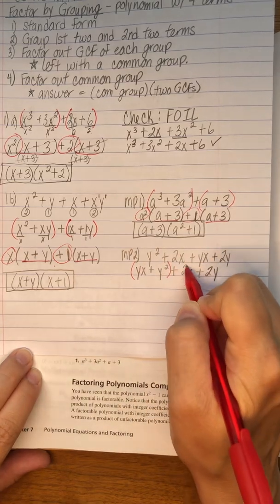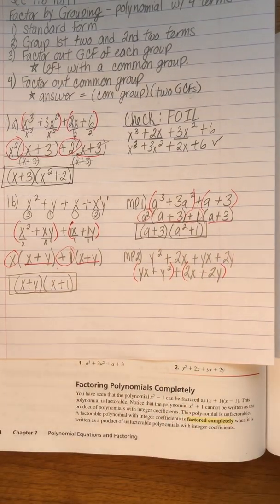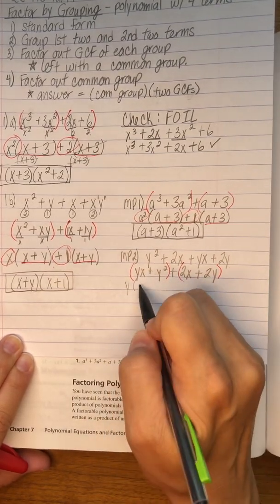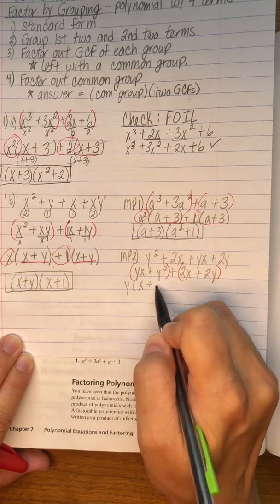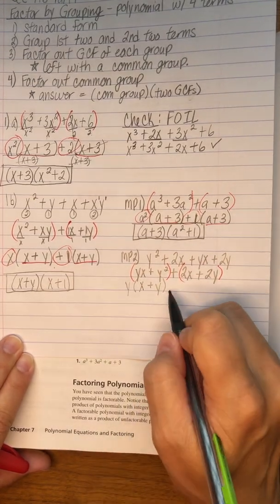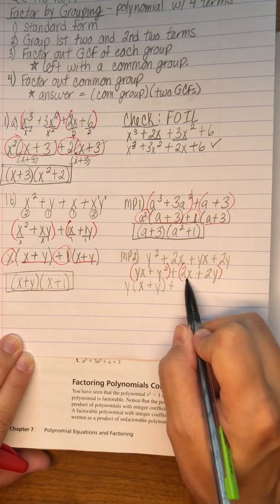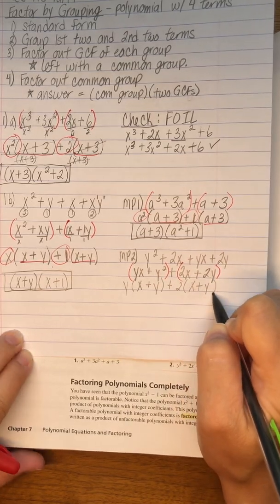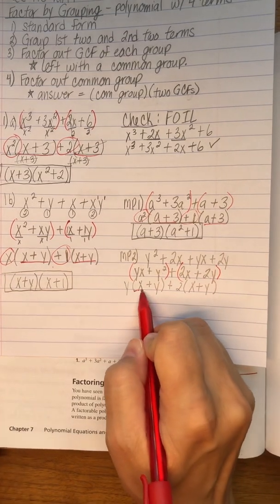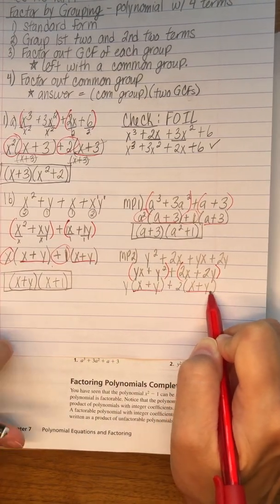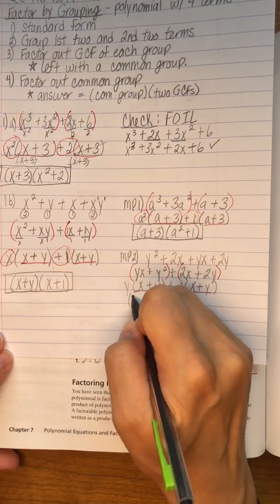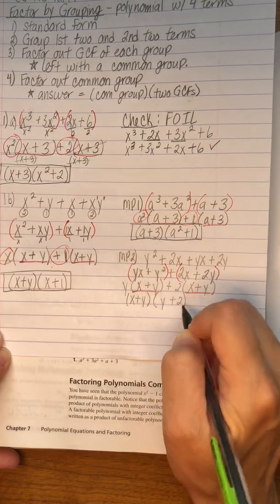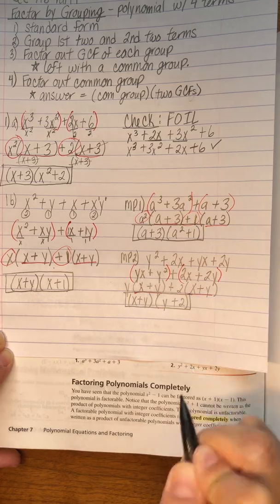Let's group the first two and let's group the second two. The GCF in the first group is just y. Let's take y out of each term. I'm left with x plus, take y out of here, just one y left. Carry down the plus sign. Let's go to the second group. Our GCF here would be 2. If I take out 2 of each term, I'm left with x plus y. Notice how I'm left with this common group, x plus y and x plus y. That's going to be the first group in my answer, x plus y, times our GCFs, y plus 2. And that would be our answer like this.